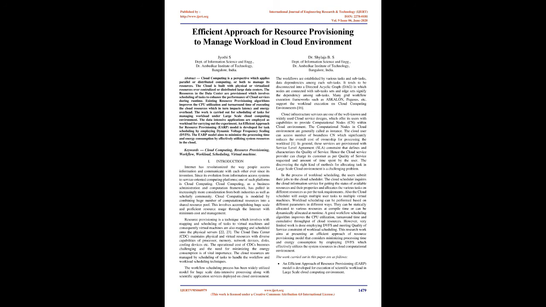An efficient approach for resource provisioning, EARP, model is developed for task scheduling by employing dynamic voltage frequency scaling, DVFS. The EARP model aims to minimize the processing time and energy consumption by effectively utilizing system resources in the cloud. Keywords: cloud computing, resource provisioning, workflow, workload, scheduling, virtual machine.